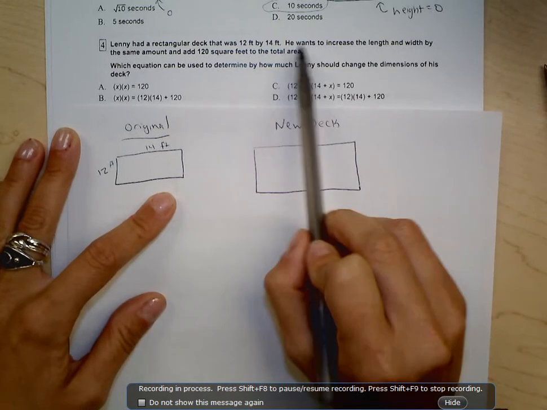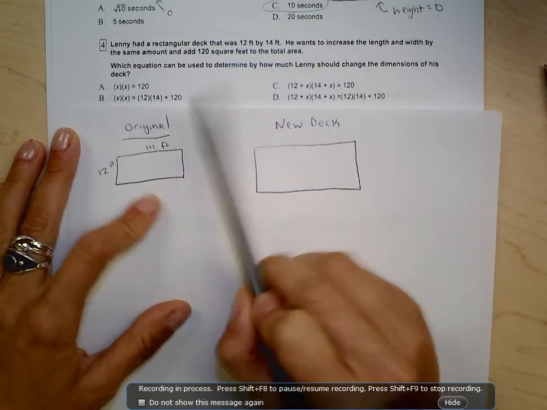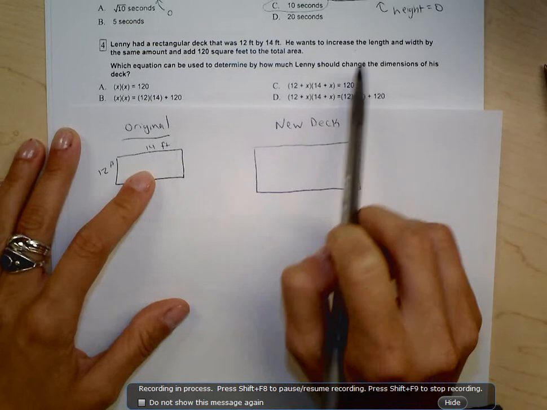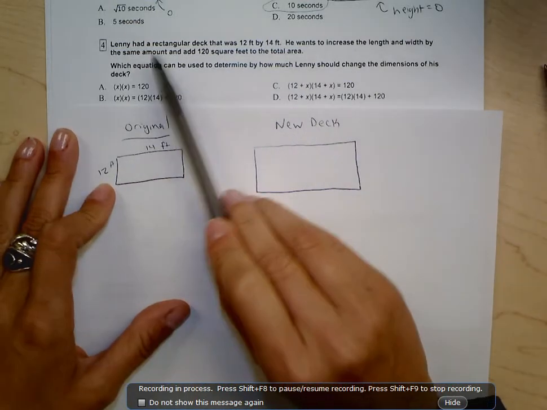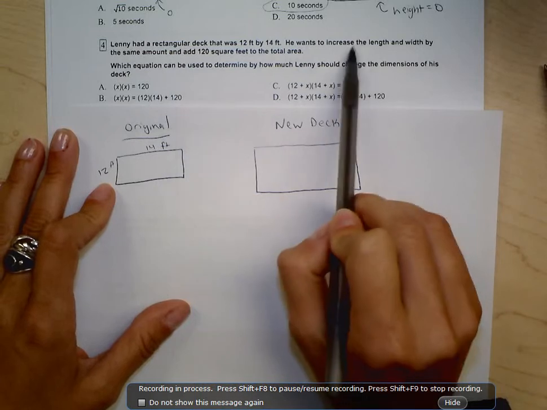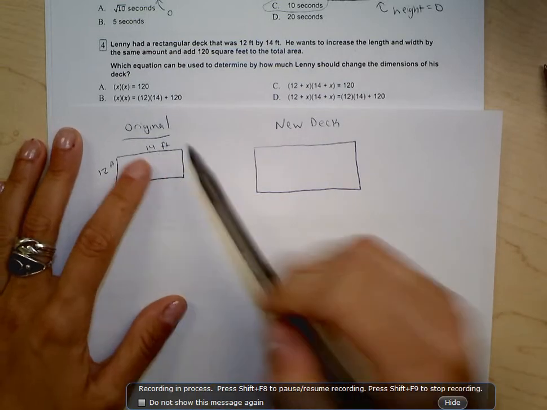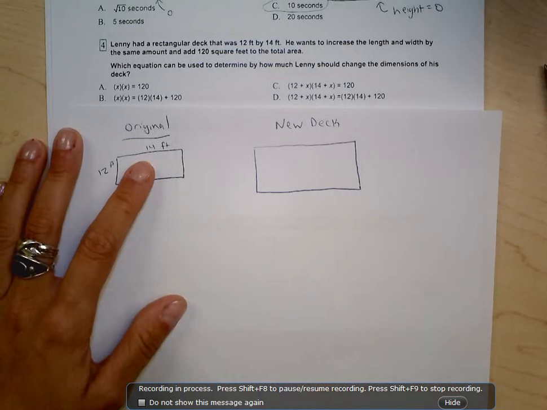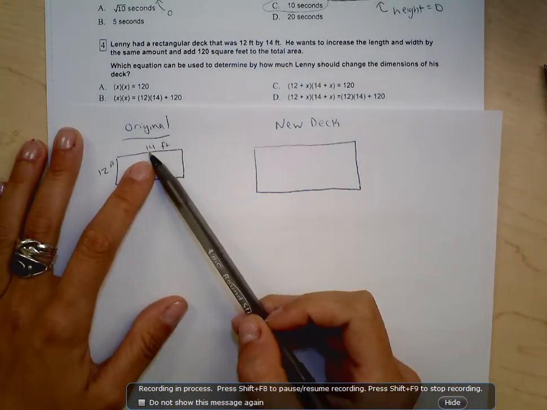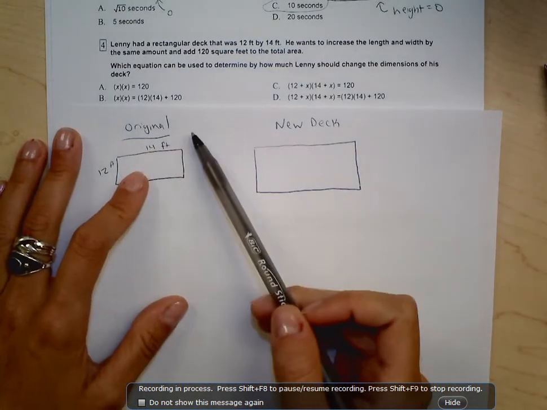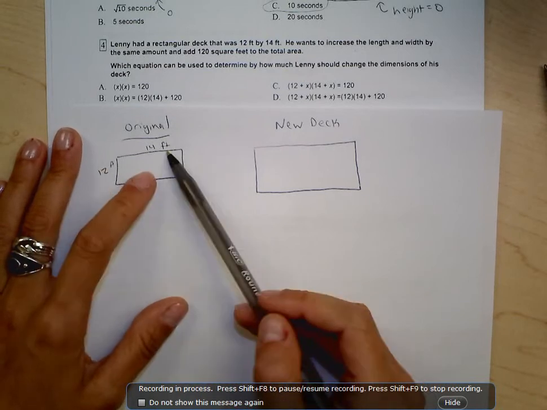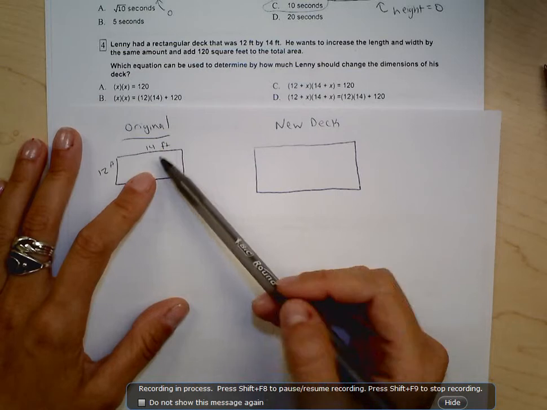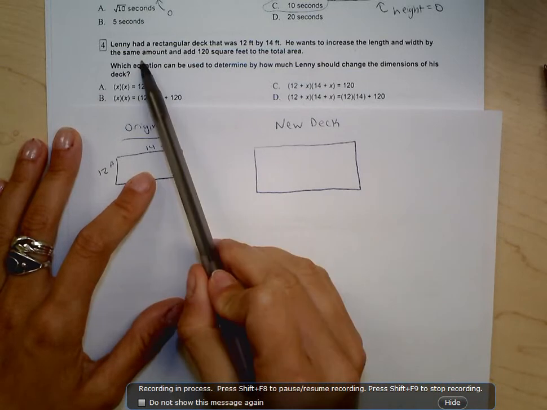He wants to increase the length, which is originally 14 feet, and the width, which was originally 12 feet, by the same amount. So that means if I'm going to be increasing the length, let's say I'm increasing the length and the width by 2. So we'd be 14 plus 2 would be 16. 12 plus 2 would be 14. So I don't know that I'm increasing it by 2. I know I'm just adding it by the same amount.